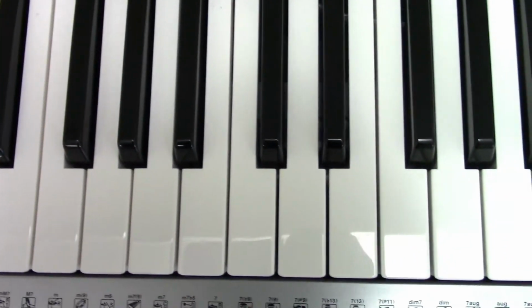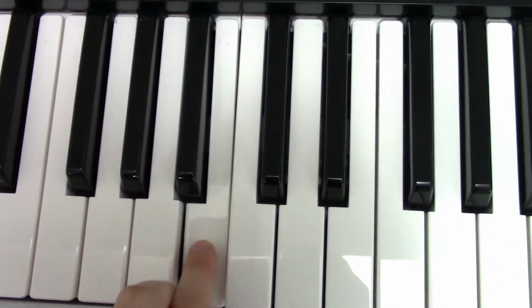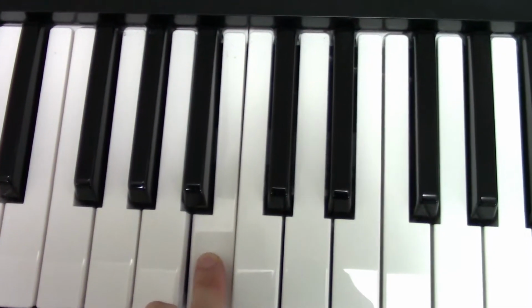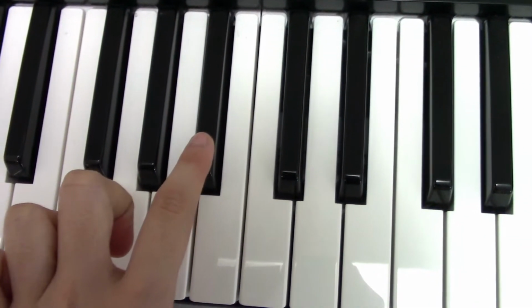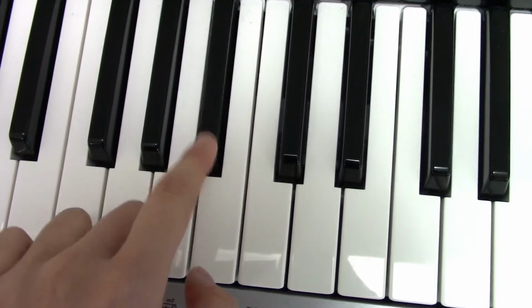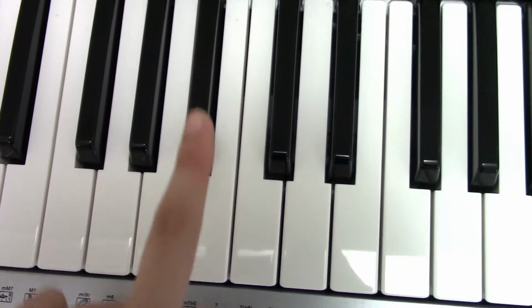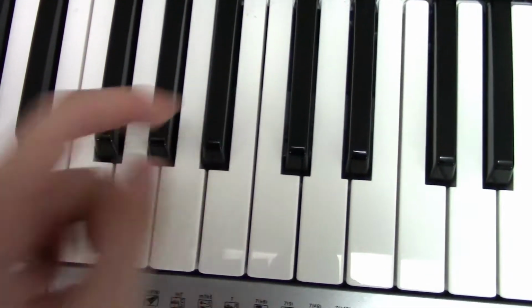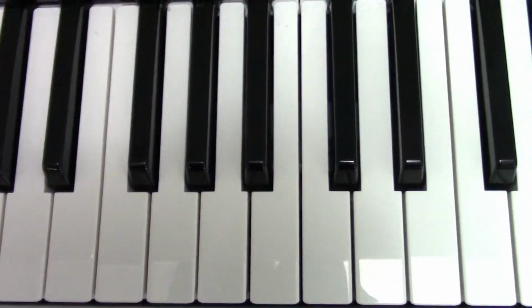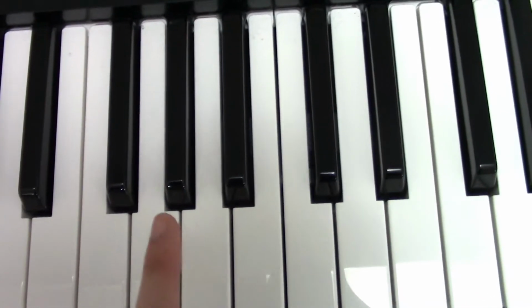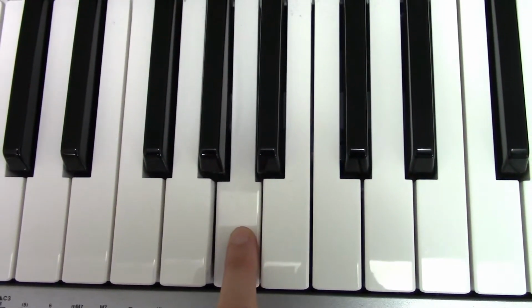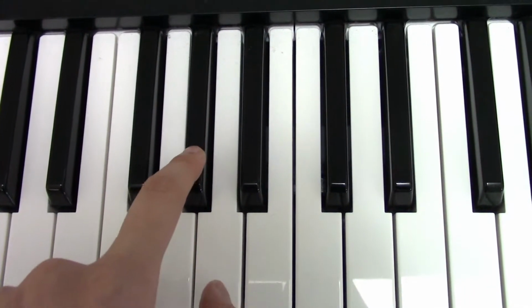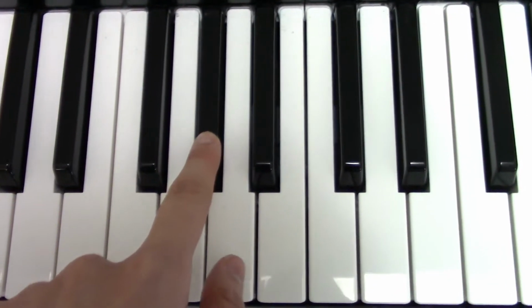Let's pretend that we have a B flat. So again, we're going to find our B over here, and we're going to lower that by a semitone, which is going to be over here. Okay, so this here is going to be our B flat because we've lowered this by a half step or a semitone. Let's also take a look at A flat. Okay, so we're going to find our A, which is here. If we lower that by a semitone, that's going to give us this note here, A flat.